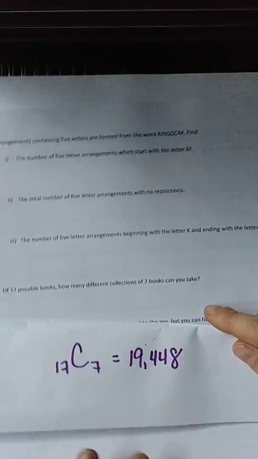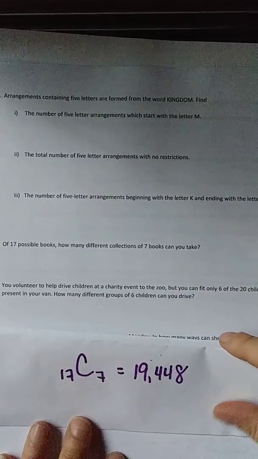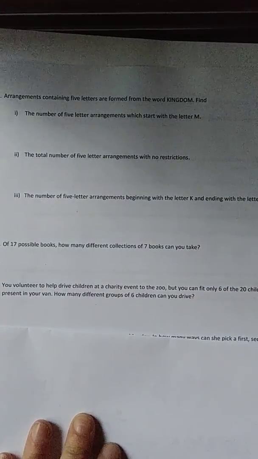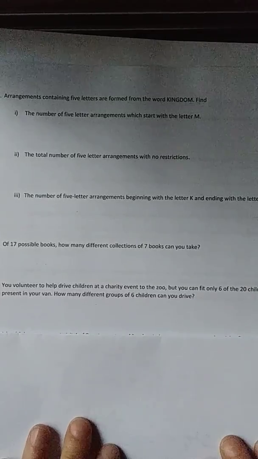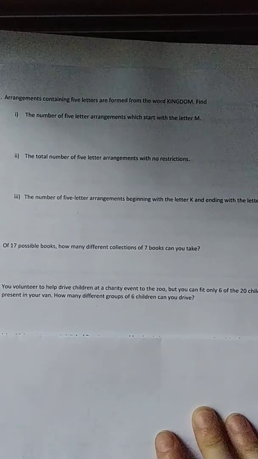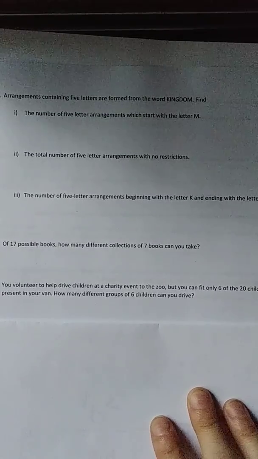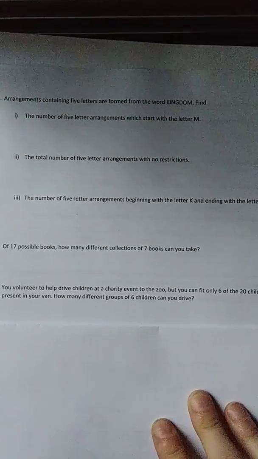We're going to look at question 13 now. For question 13, we are volunteering to help to drive children at a charity event to the zoo, but we can only fit 6 of the 20 children into our van. So we want to do groups of 6 children. So we want to choose 6 of the 20.